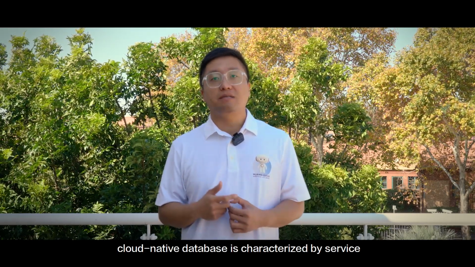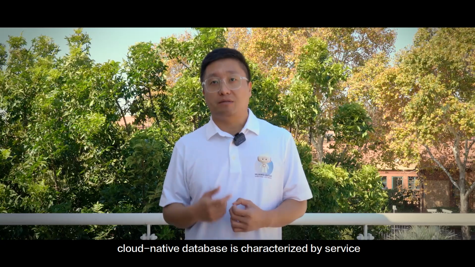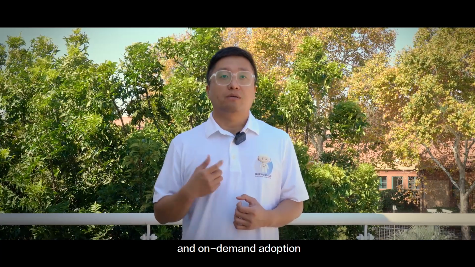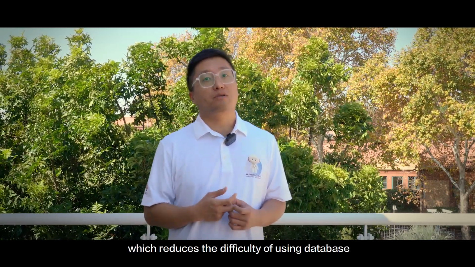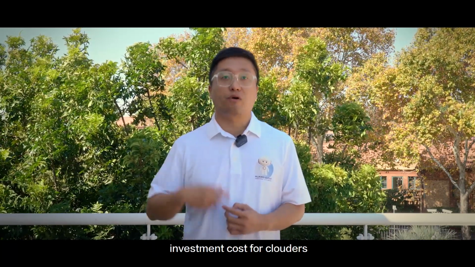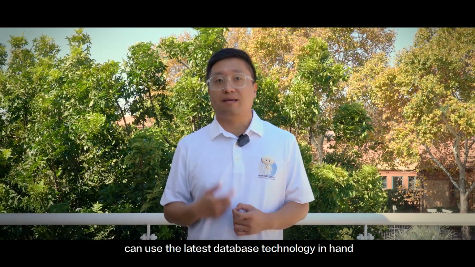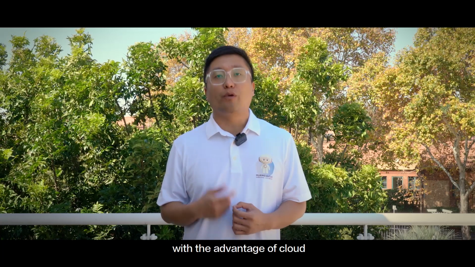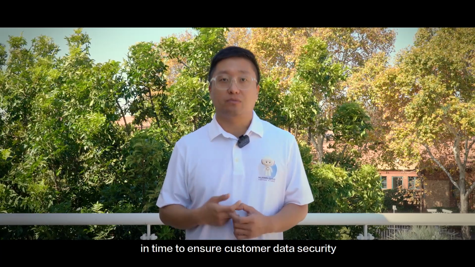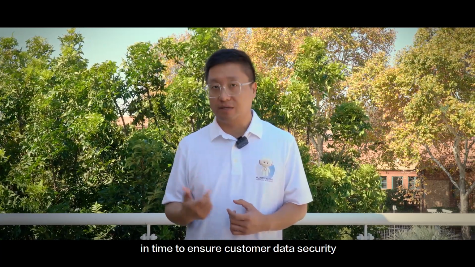Secondly, cloud-native database is characterized by services supporting out-of-the-box and on-demand adoption, which reduce the difficulty of database operation and maintenance, as well as the investment cost for clouders. And SMEs can use the latest database technology at hand. In addition, cloud-native databases can be quickly upgraded and iterated, with updates and fixes in time to ensure customer data security.